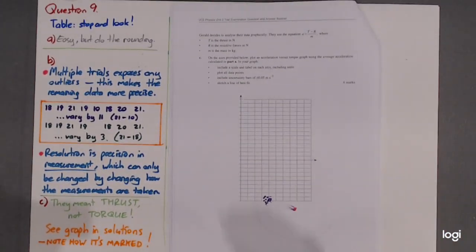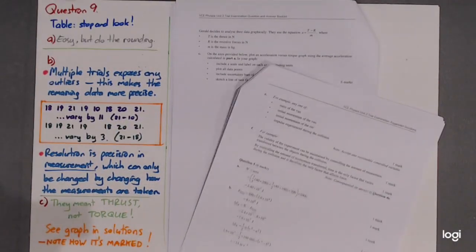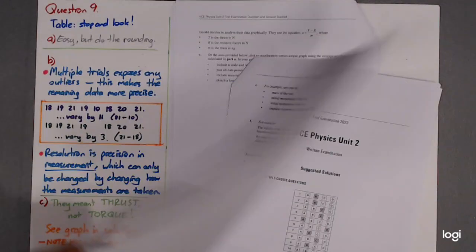Because your graph has probably got the same points, but you might have drawn a slightly different line of best fit. You might not come down on 75. As long as your answer agrees with your graph, you're going to get it correct.